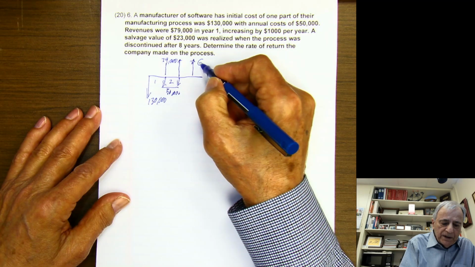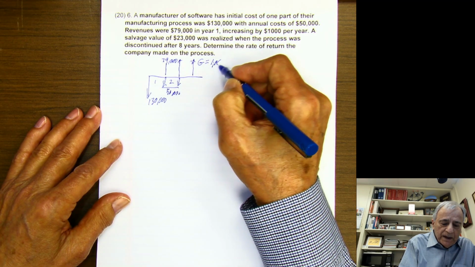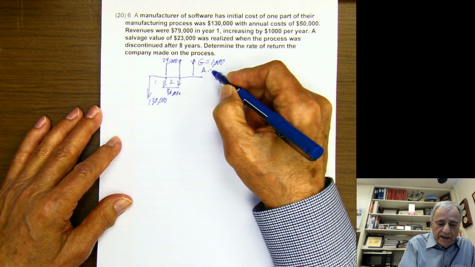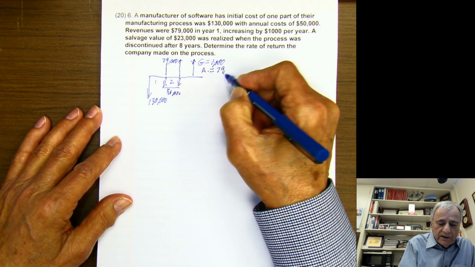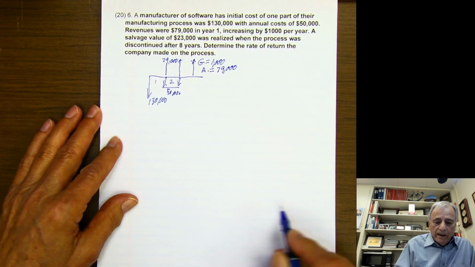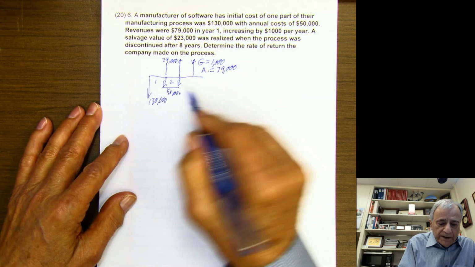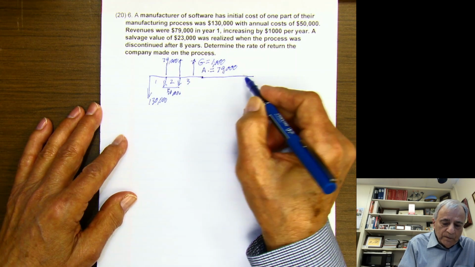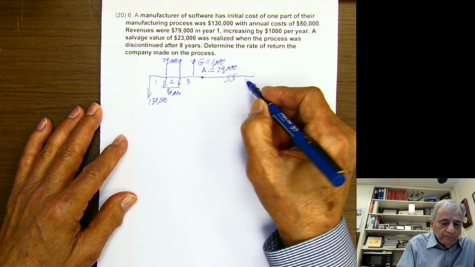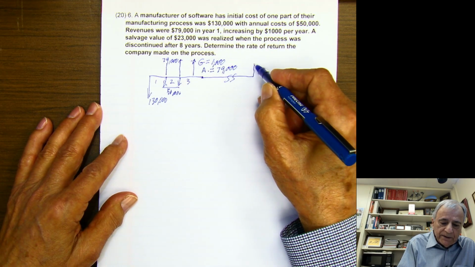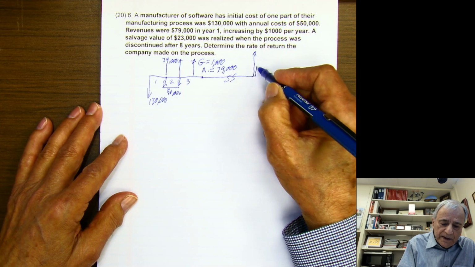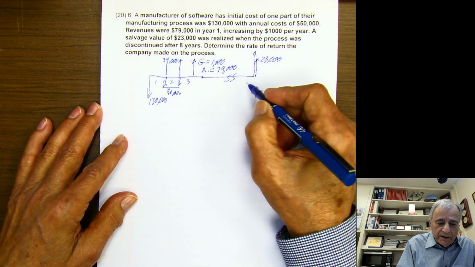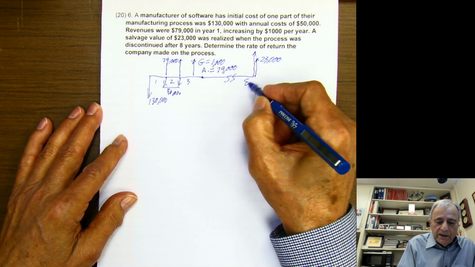So the G is 1,000, and the first payment in that series, or the A series, is 79,000. And then there's a salvage value of 23,000. There's also a G here, or a cash flow, and then a $23,000 salvage value. And this is at the 8-year mark.